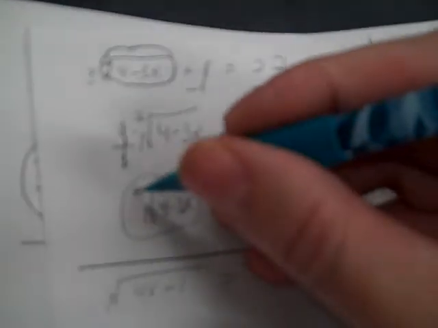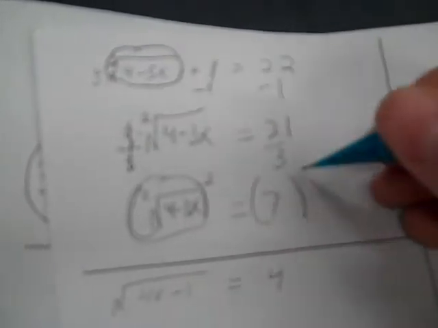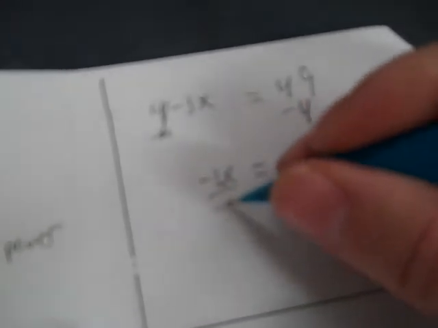Well, now, when I circle that, I don't have anything outside, so I can get rid of the root. And I'm going to take both sides to the second power. That side cancels, so on that side I'll have 4 minus 3x. Now the other side doesn't cancel, unfortunately. We actually have to take 7 to the second power. That's just a power, so it's just 7 to the second power. That's 49. And then I can solve for x. I minus 4, so negative 3x is 45. Divide by negative 3. And x is negative 15. Okay. This is how I'm going to solve equations with roots. Okay, next one.